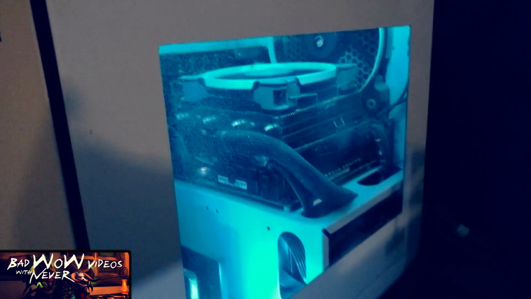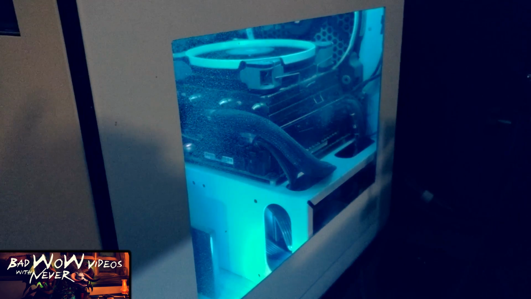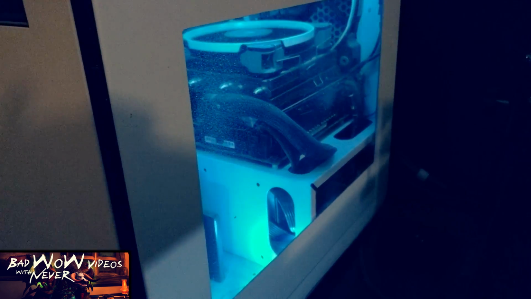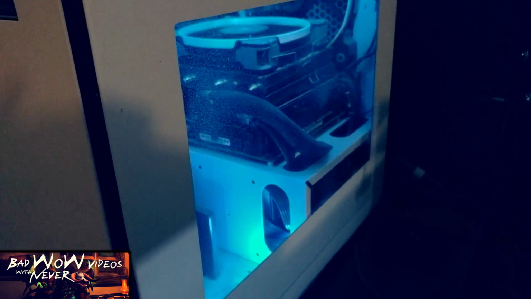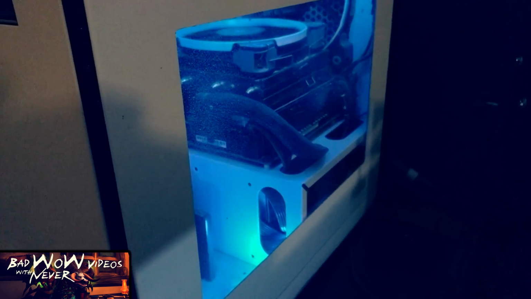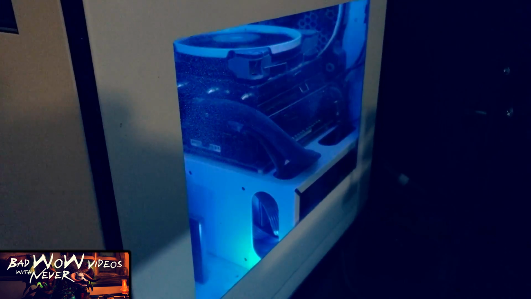This is a Haswell i5 with 8 gigs of RAM and a GTX 770 with 4 gigs of video RAM, and some SSDs and a really fancy Asus motherboard. There's a whole lot of reasons for those specific things, and if anyone has any questions about them, just go ahead and leave a comment about it.